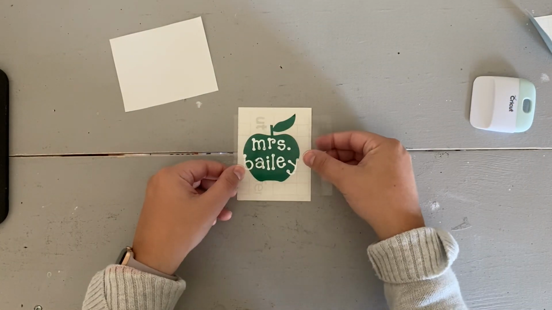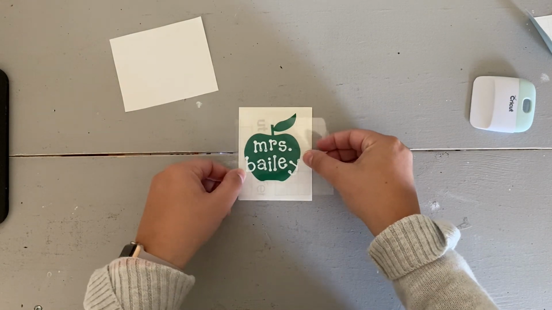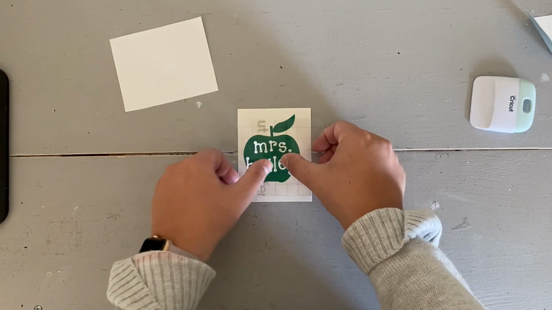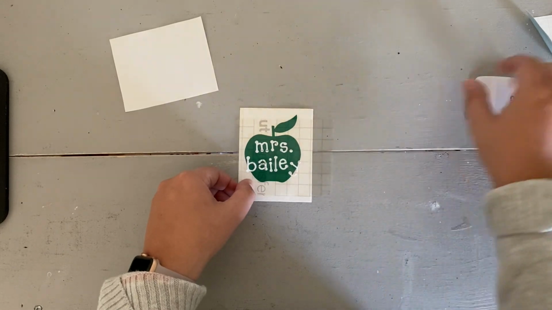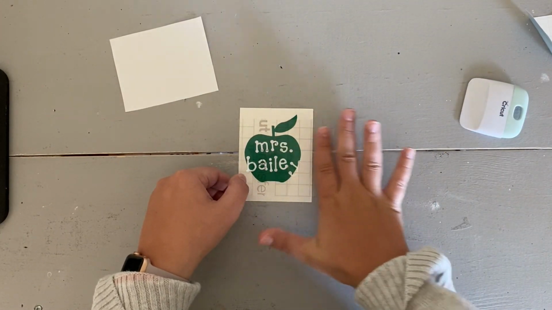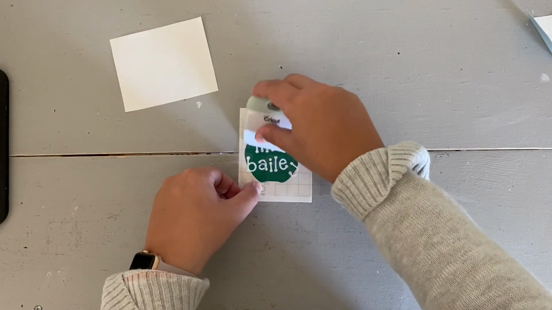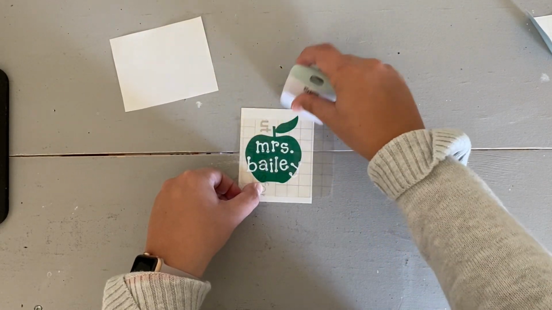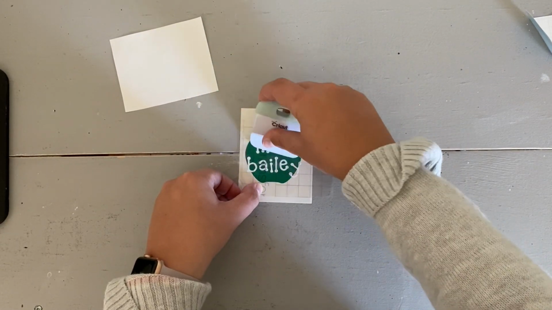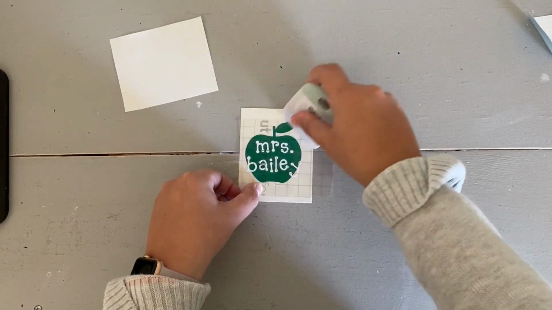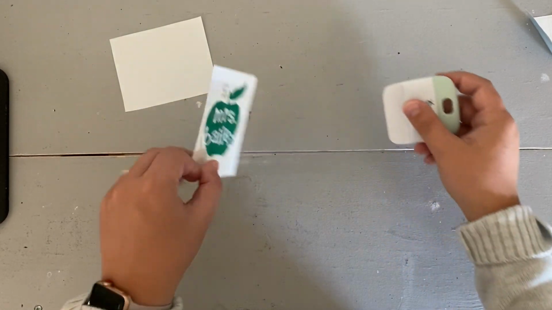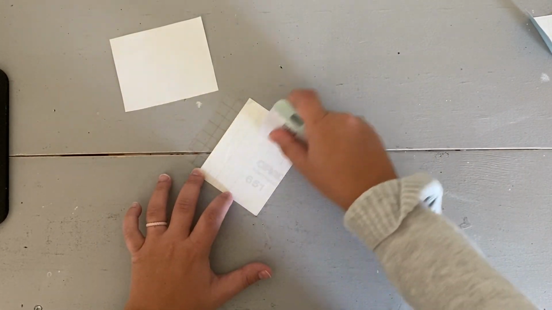And now what we're gonna do is line this up on our apple where we want it to go. And again, apply it evenly. This time I kind of started in the middle and let it go side to side. And we'll push down. The most important part is just to make sure that you get it applied evenly. So we'll burnish, and then I'm gonna just burnish from the back again.